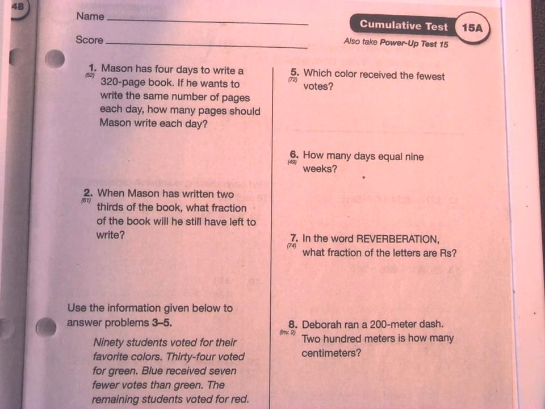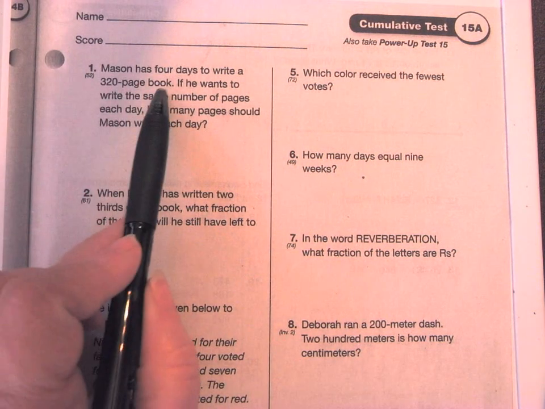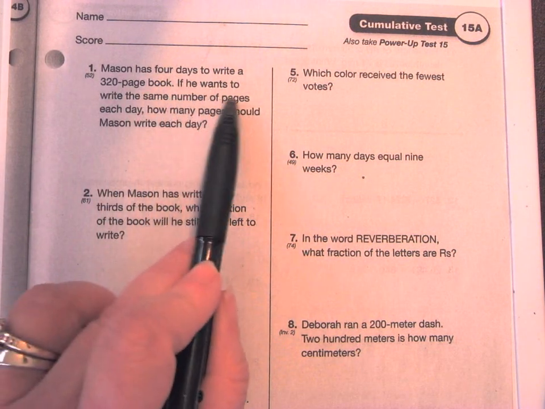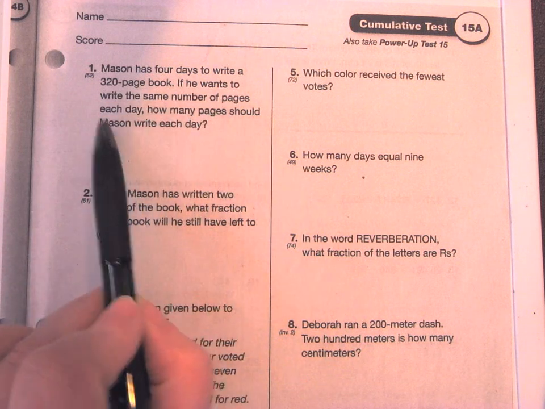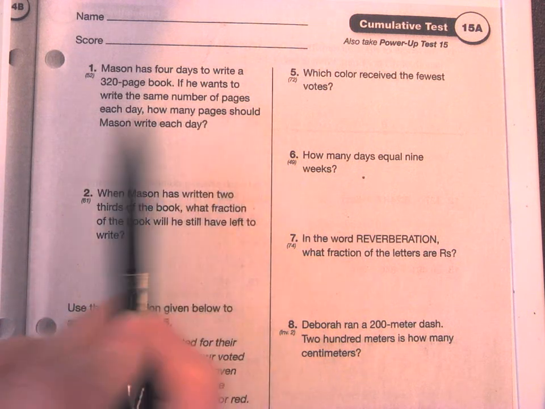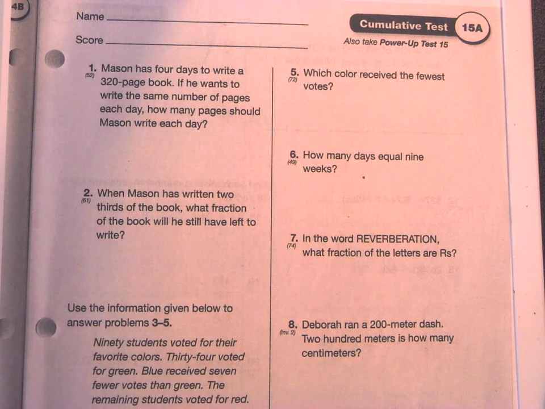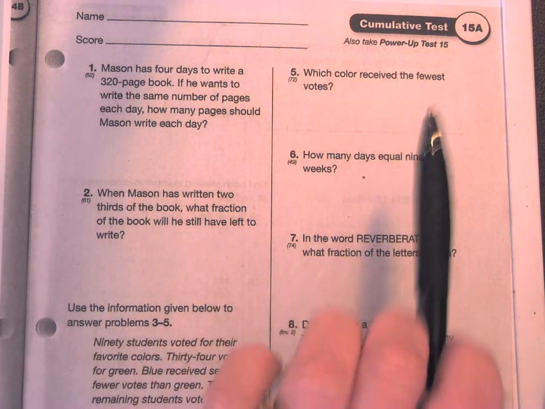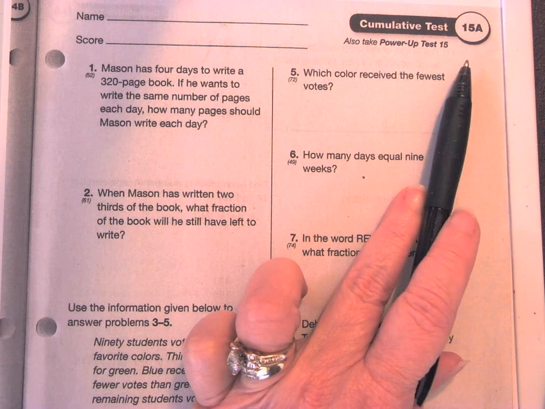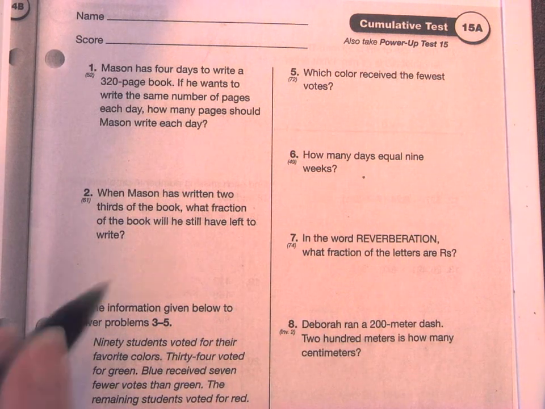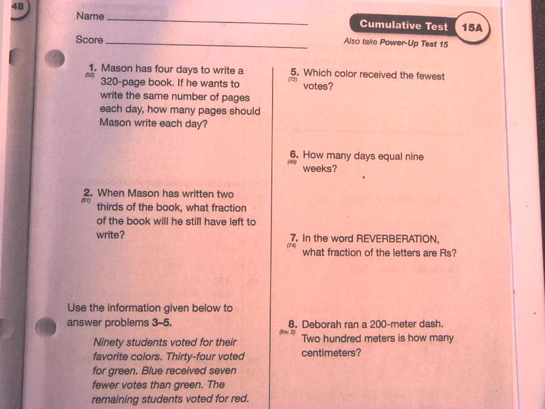All right, so number one. Mason has 4 days to write a 320-page book. If he wants to write the same number of pages each day, how many pages should Mason write each day? If you haven't finished your cumulative 15A pretest, make sure you stop the video, go back, do that, and then come back to watch the video, okay?